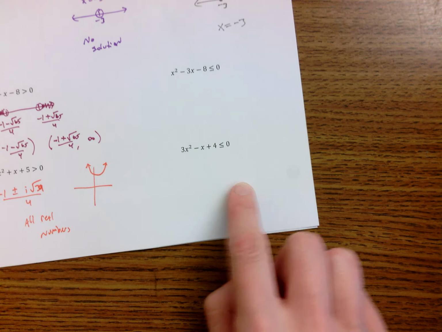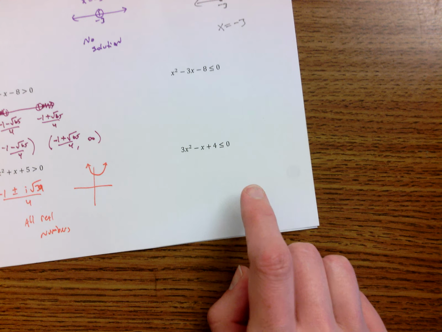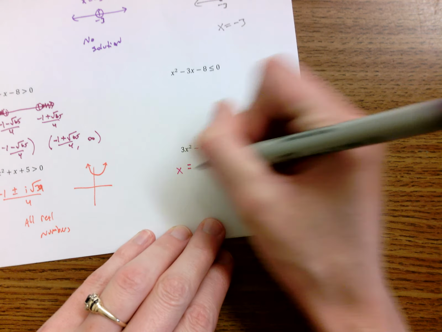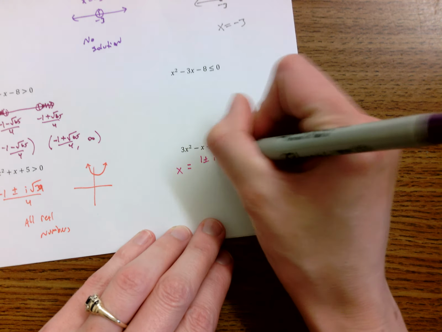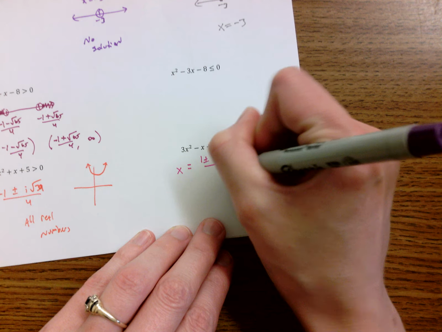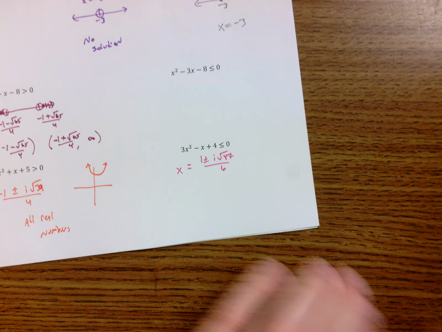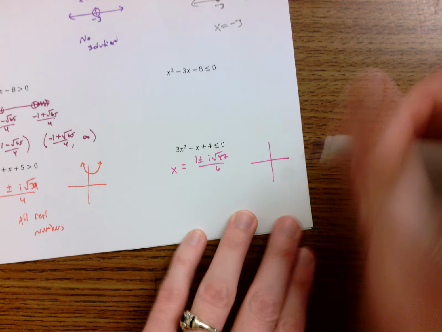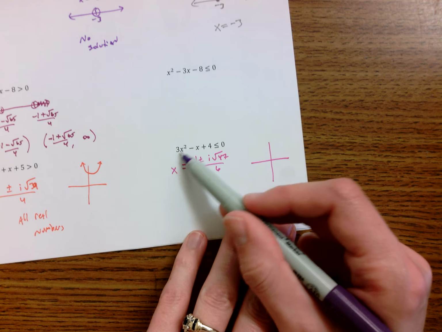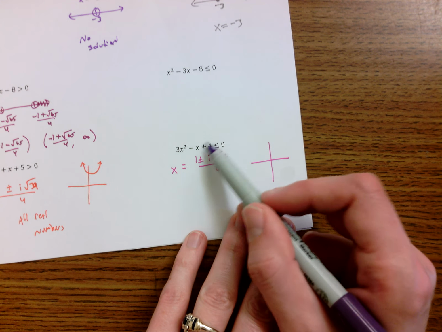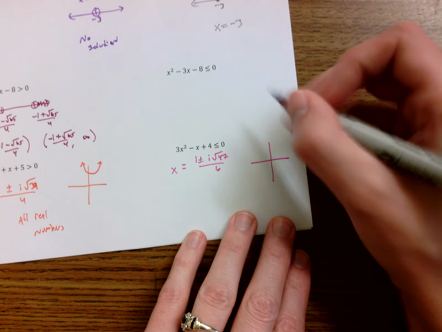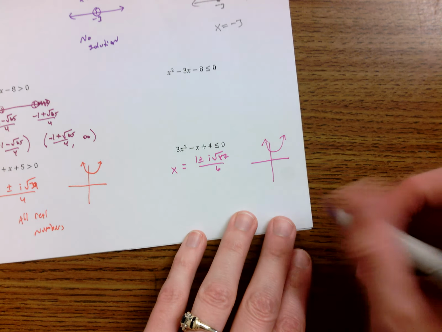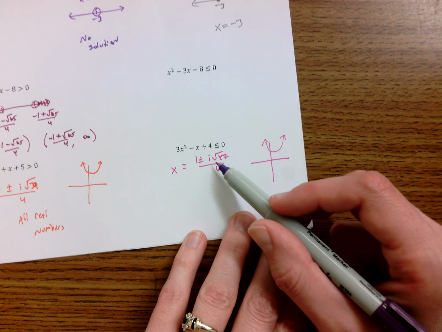Similarly, when I look at this guy over here, again, just take my word for it that when you solve this, you're going to get 1 plus or minus i root 47 over 6. So again, imaginary solution. When I look at this, I can figure out what my graph is going to look like. I know that it opens up, so it's a U shape, and it has a y-intercept of 4. So it's going to look similar to the last one. Something like that. It doesn't cross the x-axis because I have imaginary solutions.